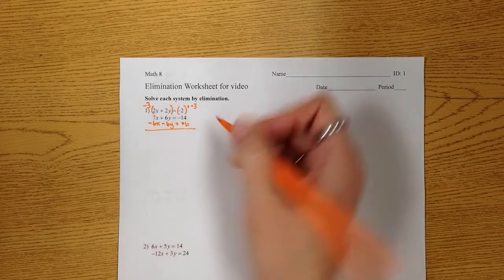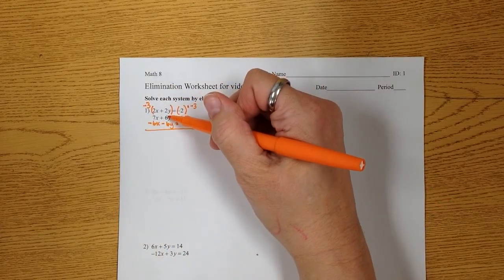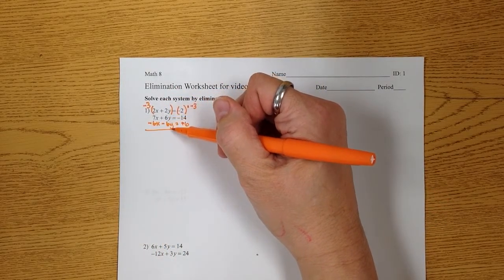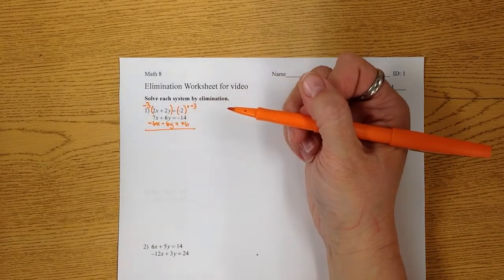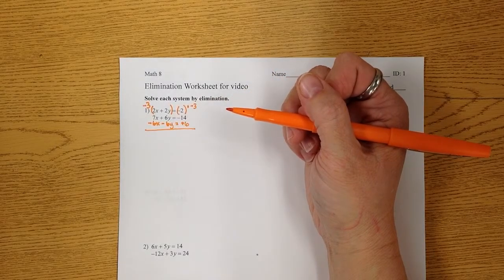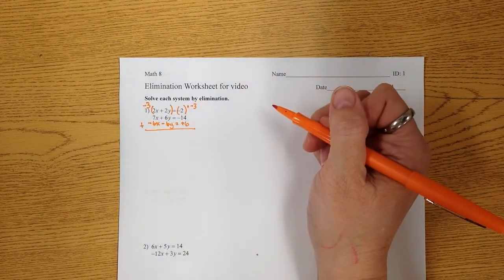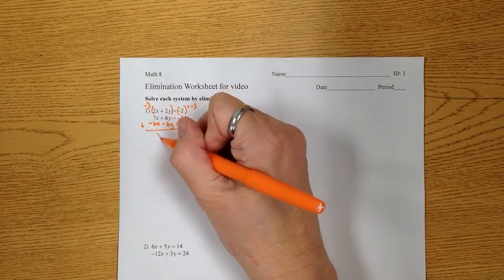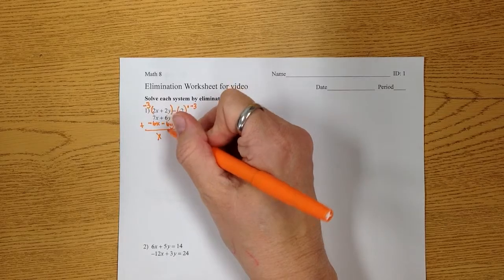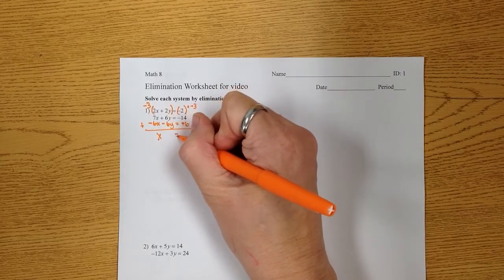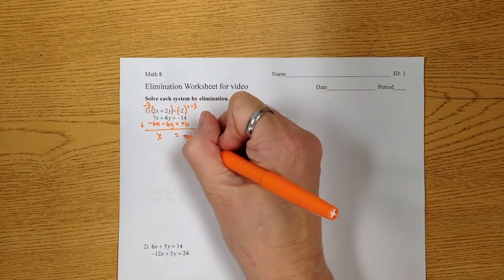And when I do that, you will now notice that the 6y and the -6y are opposites of each other. And now we can add the two equations together. So when I do that, the y's cancel out, and I get x equals -8.